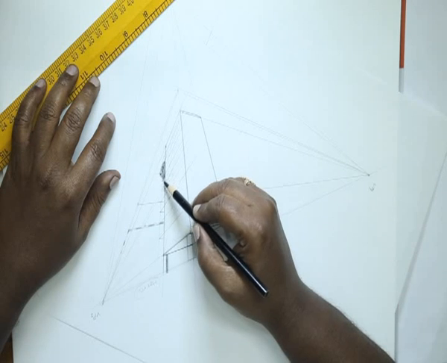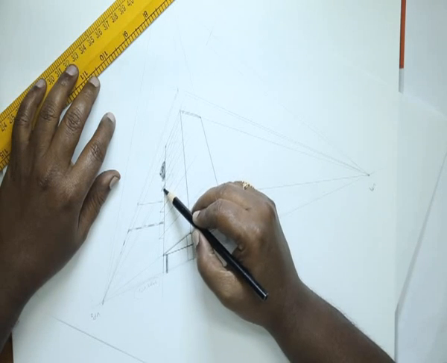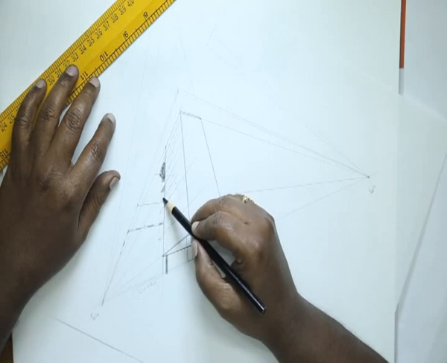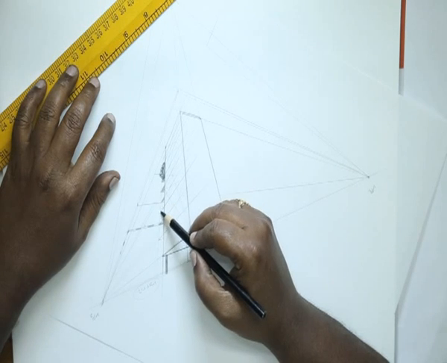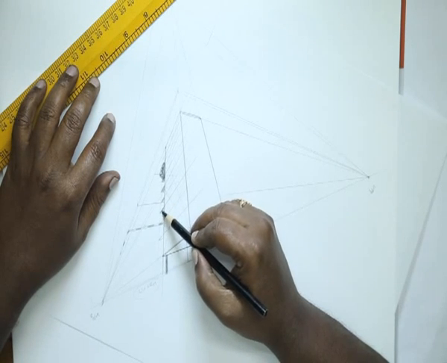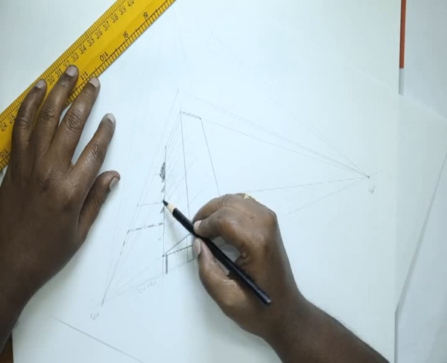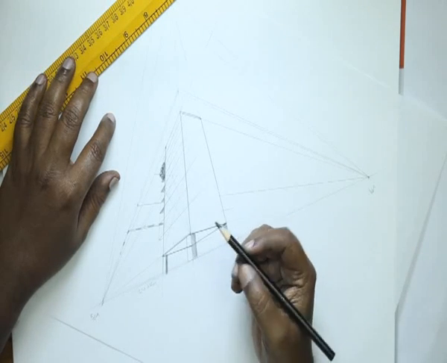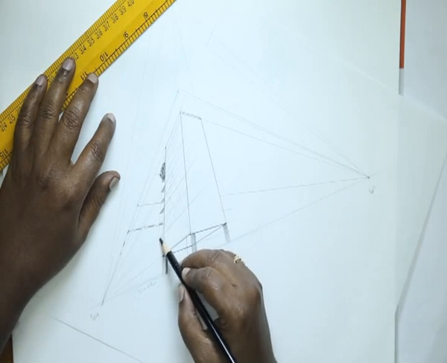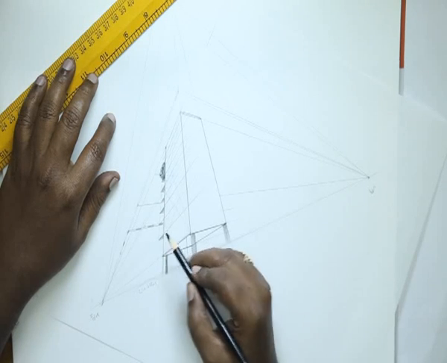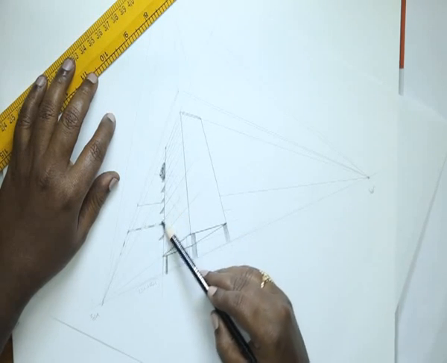So as it is facing down, flip it a bit. Obviously you will not see the other top.